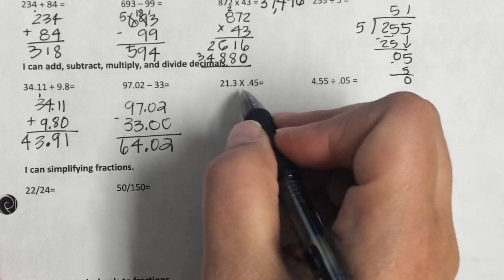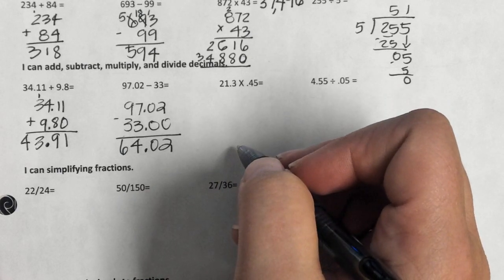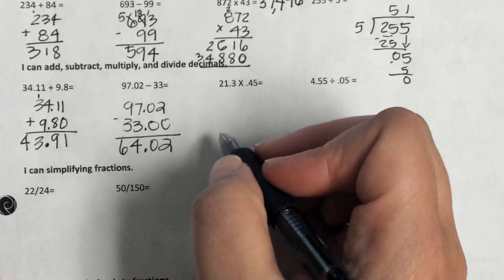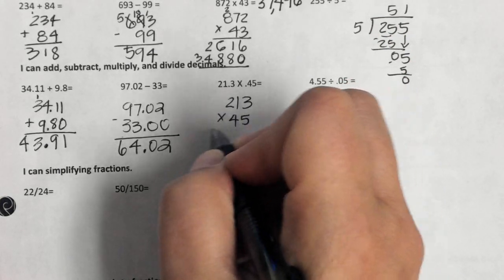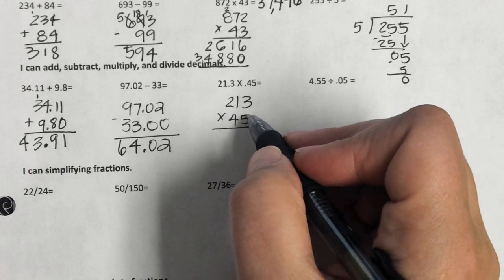Okay, do I need my decimals when I'm multiplying? Yeah. Not till I get to my answer. So I'm just going to ignore them to begin with, because I don't need them until I get to my answer. I'm going to multiply like normal.